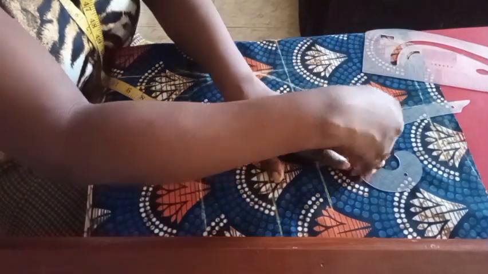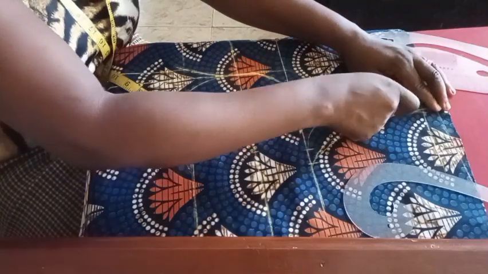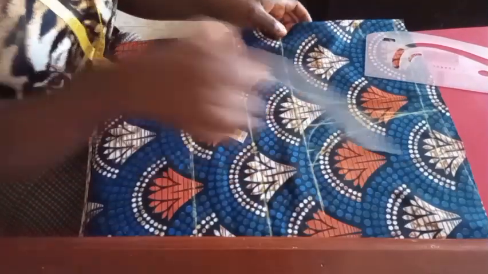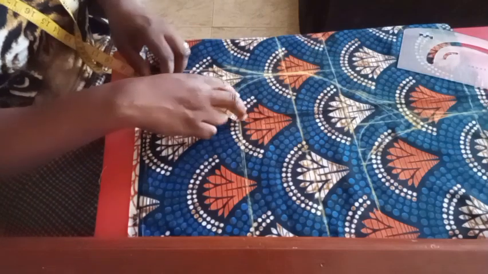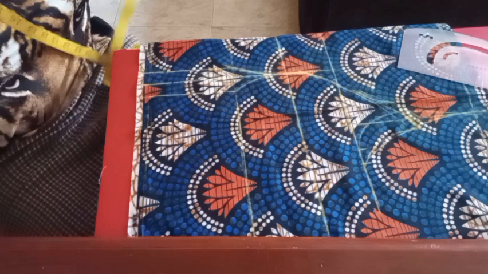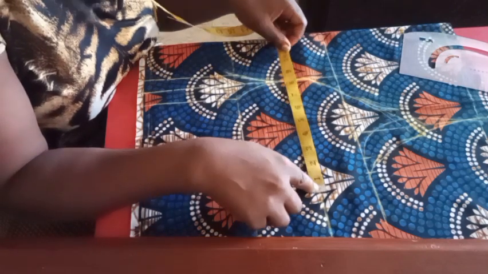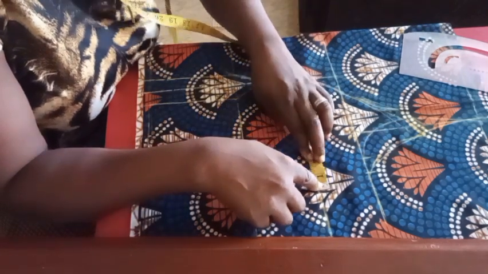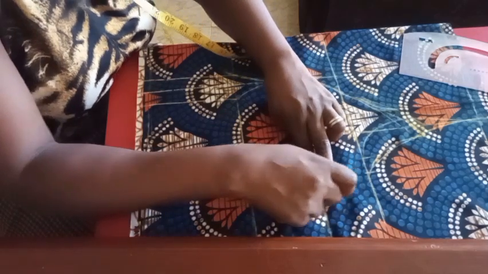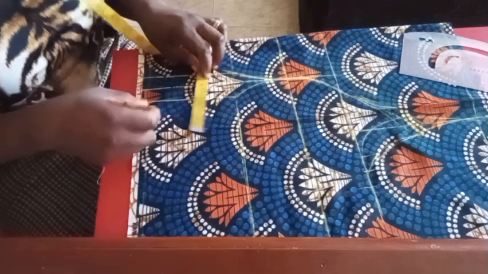After I am done with the armhole, I'm going to take the circumference of my bust line and the waistline, and then I will replace everything that we have taken out. On the bust line, I'm going to take my bust circumference, which is 10. I have already marked it. I'll add 2 inches for the sewing allowance, the dart allowance, and every other thing. Then when I've marked that on the bust line, I'm going to mark it as well on the chest line.